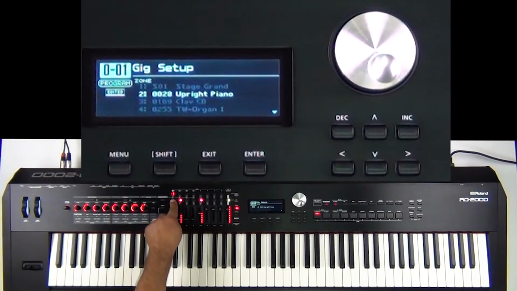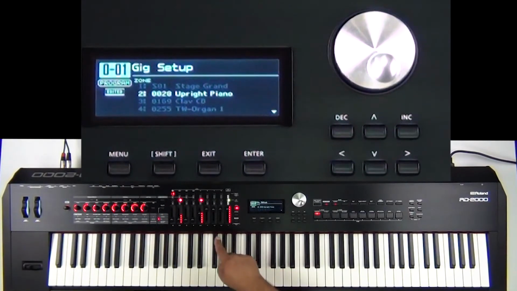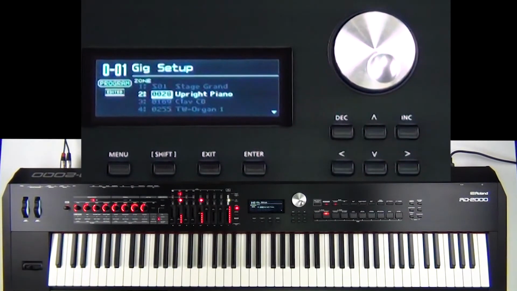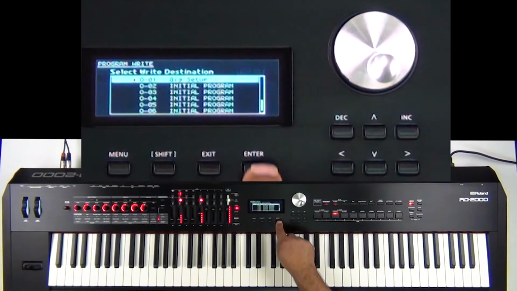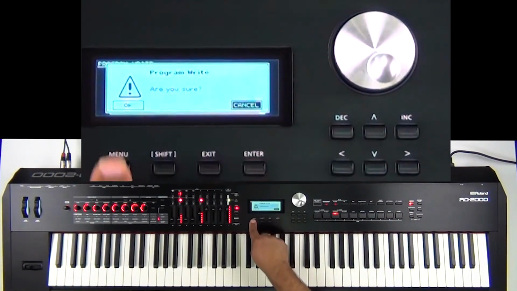You probably noticed I made a little mistake and I put 2 pianos, but let's change that. I'll say number 2, that's what I'm going to be editing. Put the electric piano and then rewrite it. So very quickly, I can adjust my gig setup as needed and get it fine-tuned however I need to. So that's one way we're going to do it.